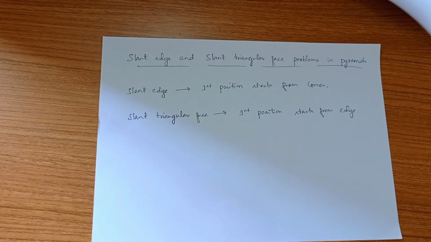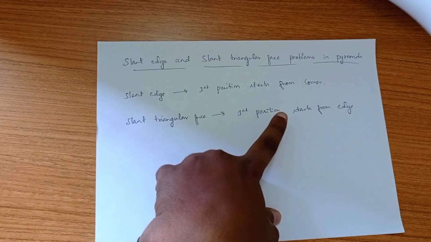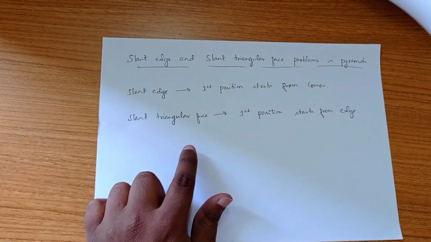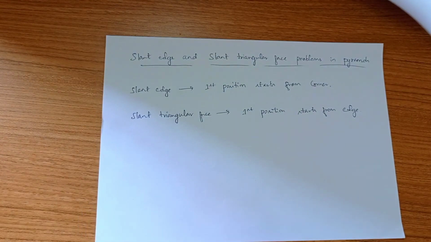If they mention slant edge, it means the first position starts from the corner. If they mention slant triangular face, it means your first position starts from the edge, the base edge. So this is how you have to identify in the slant edge and slant triangular face. Remember, they will not mention the second angle of inclination to HP. Instead they will tell resting on the slant edge or slant triangular face, and they are not mentioning the first position, whether it is resting with the base edge or base corner. So we have to identify from these words. Slant edge means first position starts from the corner, slant triangular face means first position starts from the edge.